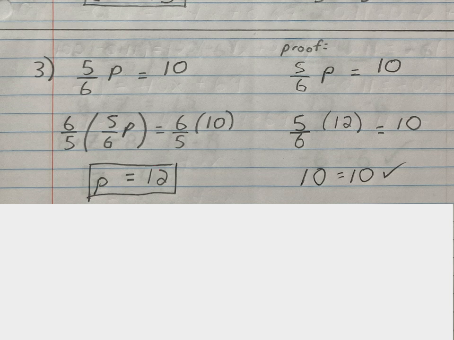There's your 12. Okay, so for the proof, we write 5/6 p equals 10, and now we say 5/6 essentially of or times 12 equals 10. How do we do this problem here? Well, we can do the division first. 12 divided by 6. How many times does 6 go into 12? Twice. So 12 divided by 6, 2. 2 times 5, 10. That's 10. 10 equals whatever was on this side, and it happens to be 10 as well. So check. We did it right.